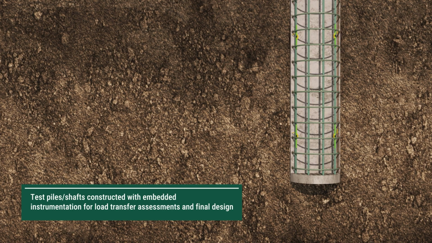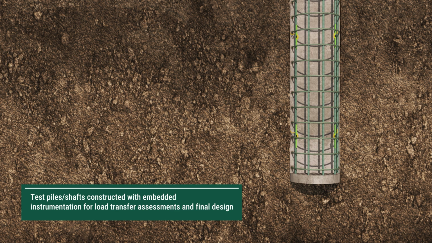Dynamic load tests can also be performed on test elements that are cast with embedded strain gauges for additional load transfer insight and final design.